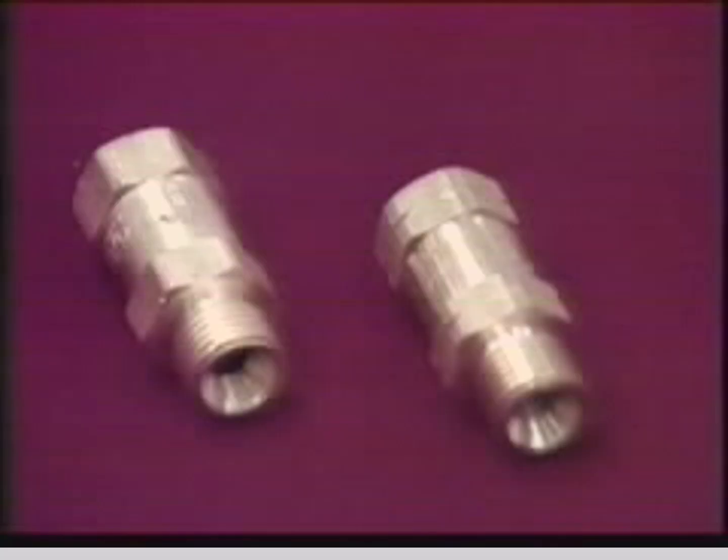Image of common flashback arresters. They're an inline device. Generally, they're attached to the regulator, then your hose is attached to them. Therefore, the flashback could never get into the regulator or the gas supply lines feeding your torch station.